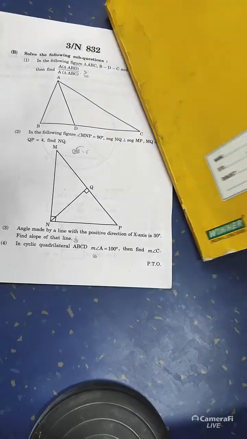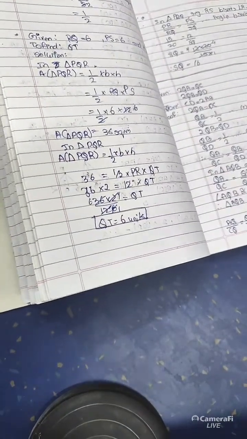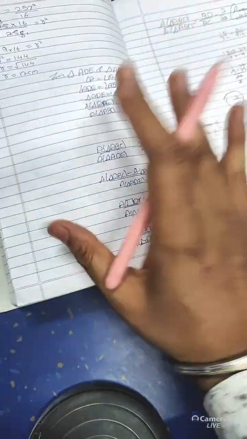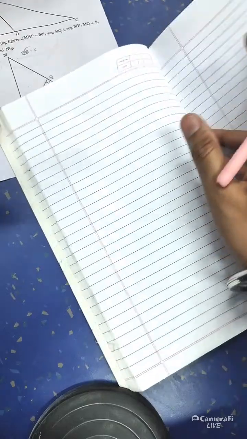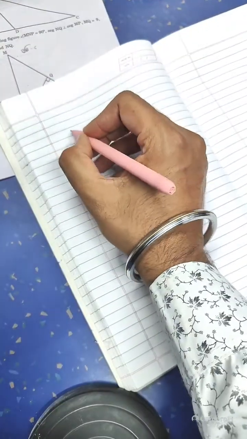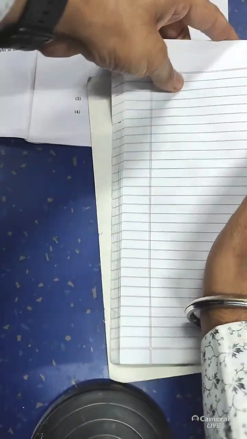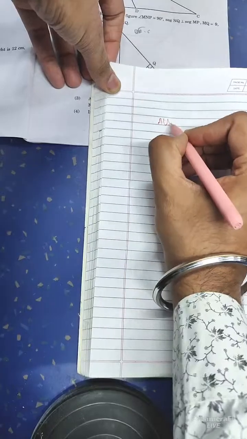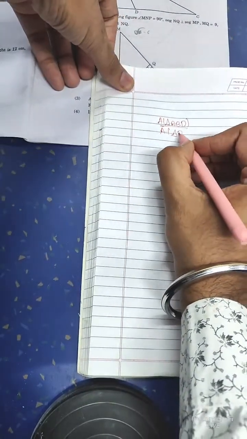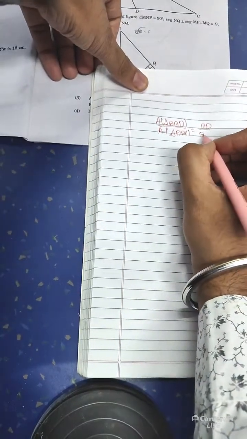So in this one, what we are supposed to do is you write area of, okay, let me solve it. So it goes like, keep a hold here, be careful. Area of triangle ABD upon area of triangle ABC will be equal to BD upon BC.